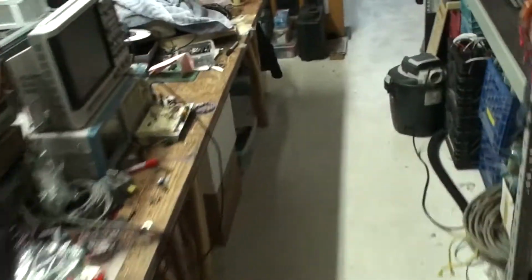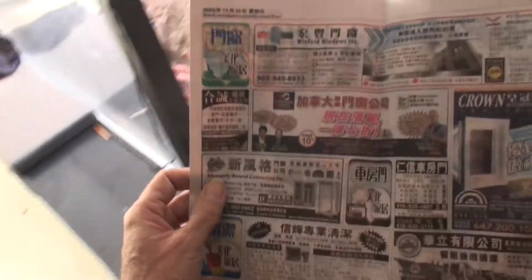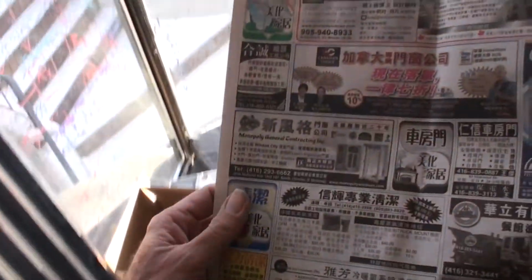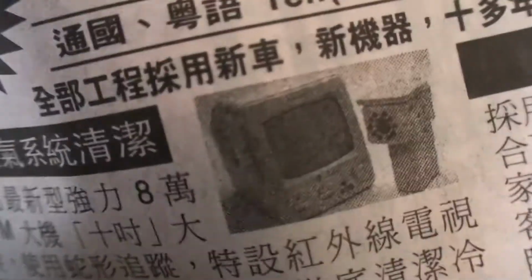If we just grab a piece of newsprint, you probably see it even more readily. The pictures and images in the newspaper are made out of tiny little dots. You can see if I come in a little closer here.